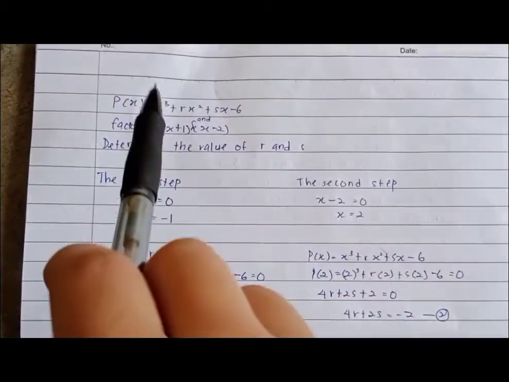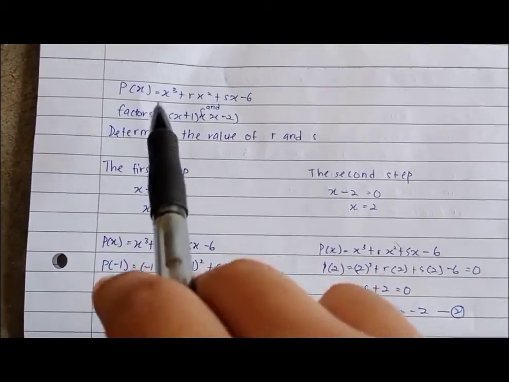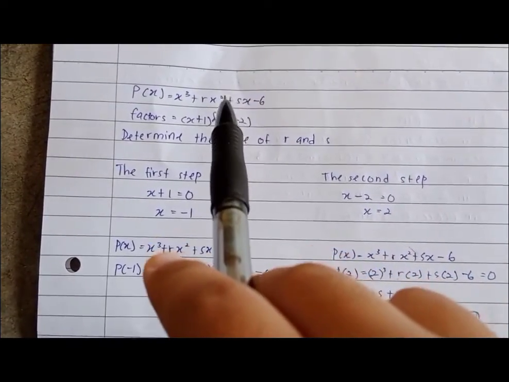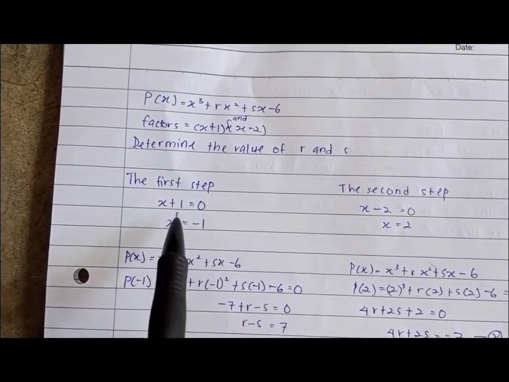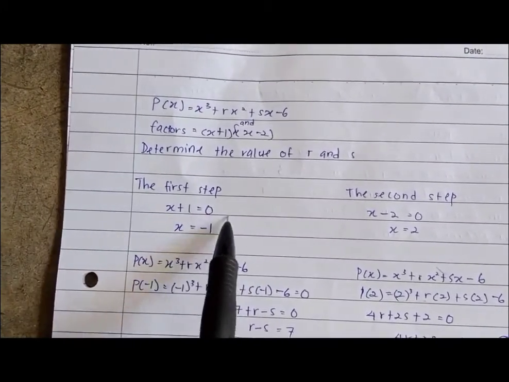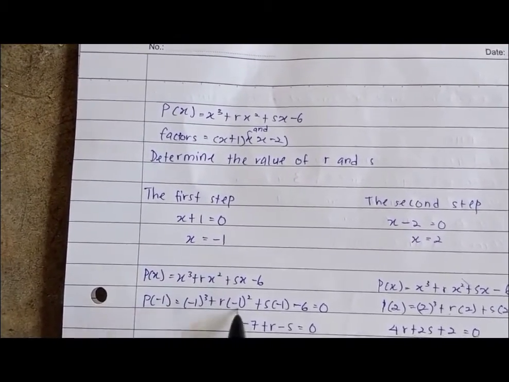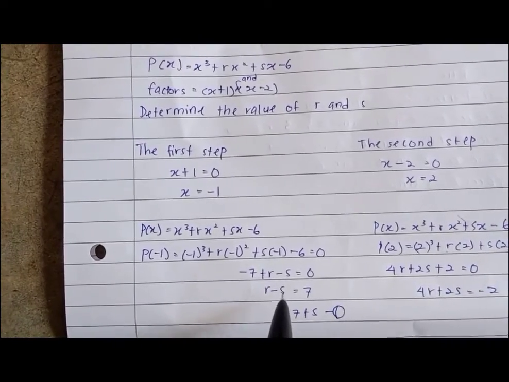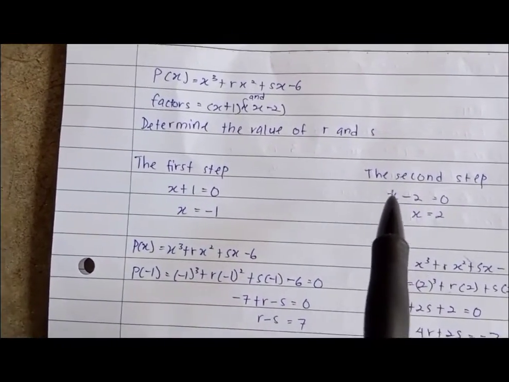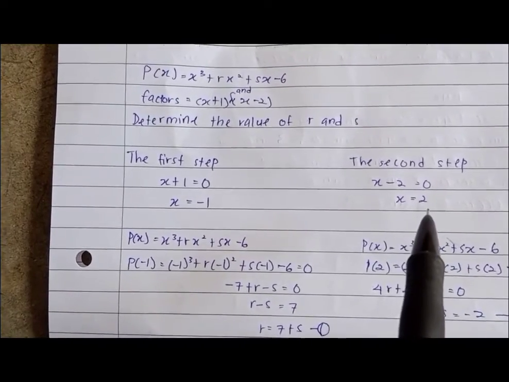First, question number 2 asks to determine the value of R and S. So the first step, I will make the two factors stated in the question equal to 0. So x plus 1 is equal to 0 and we get the value of x, which is negative 1. So we substitute negative 1 into the polynomial equation and we get the first equation, which is minus S equal to 7. And the second step is we make x minus 2 equal to 0 and we get the value of x, which is x equal to 2.